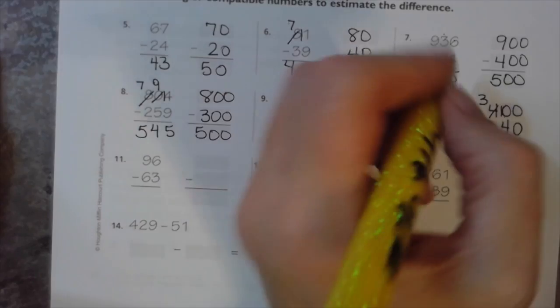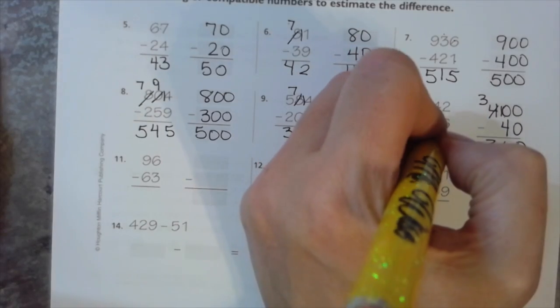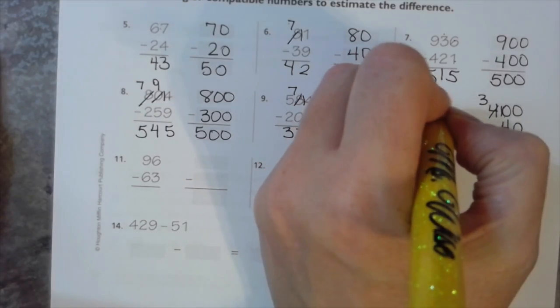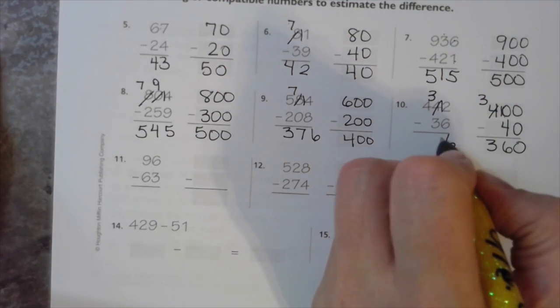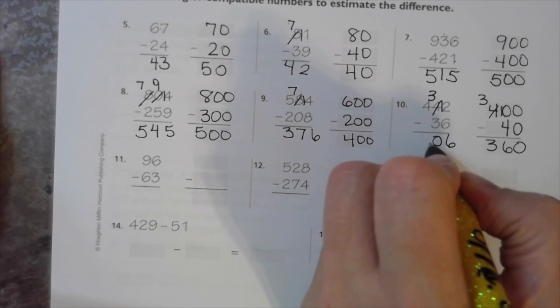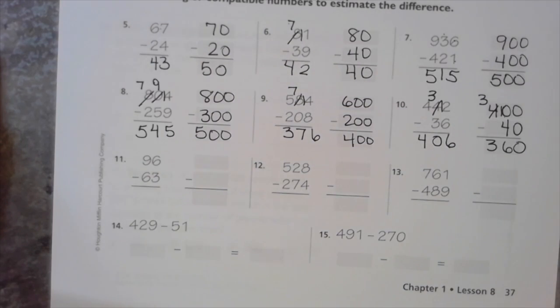Now let's do the actual subtraction. More on the floor. Go next door and get 10 more. 12 minus 6 is 6. 3 minus 3 is nothing. 4 minus nothing is 4. All right. Those are close-ish, I guess.